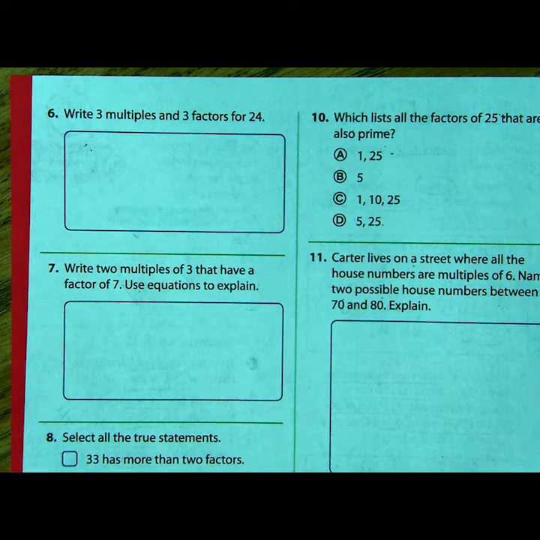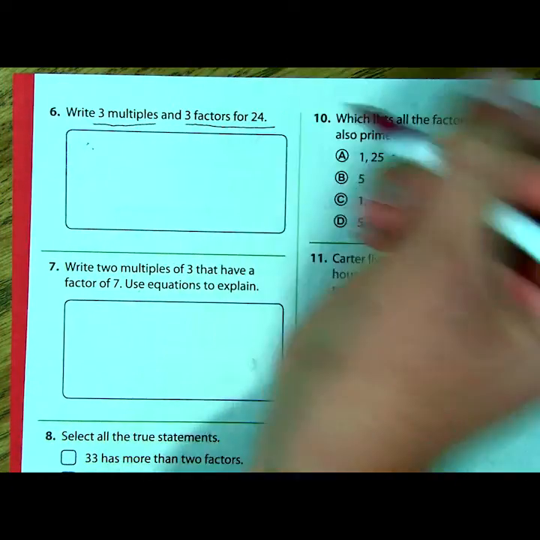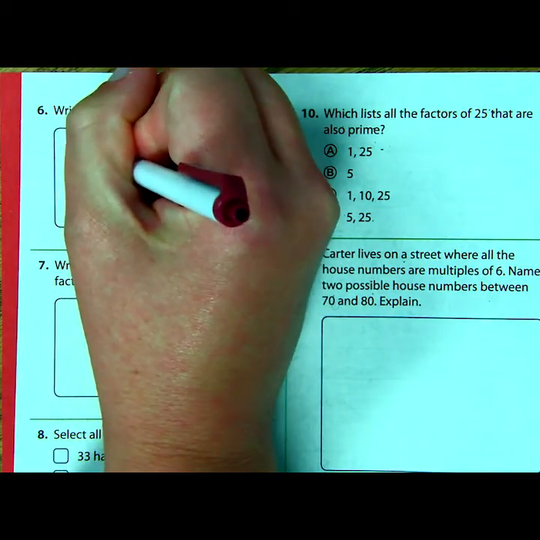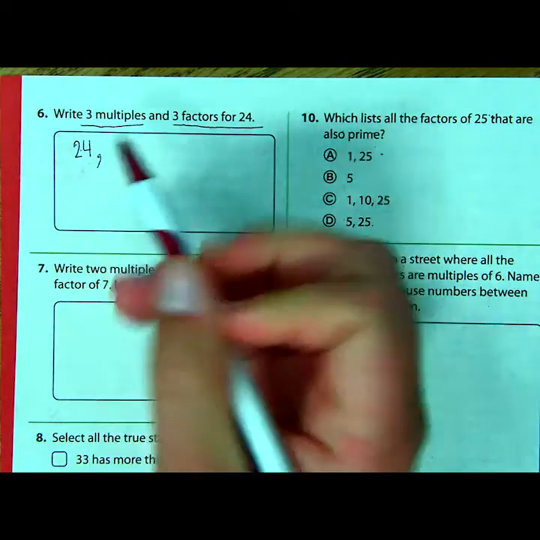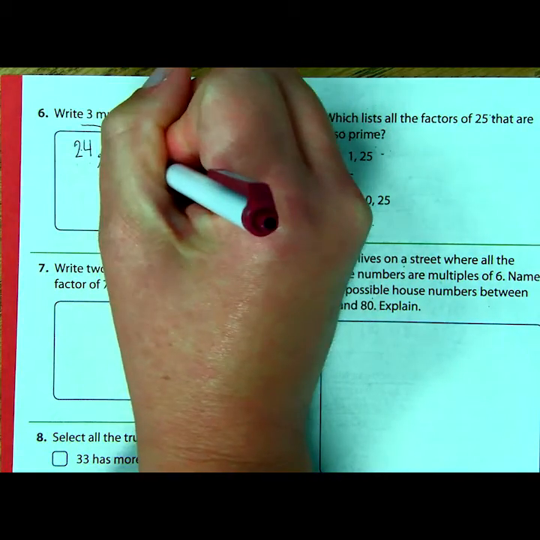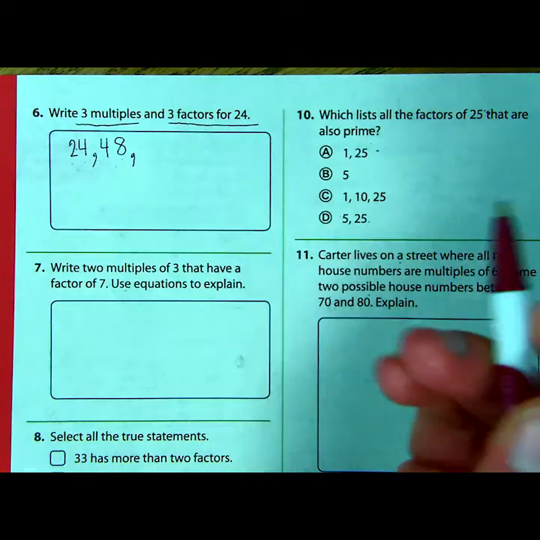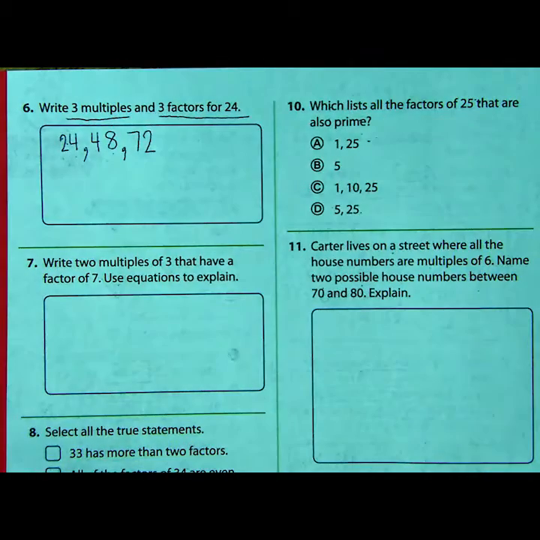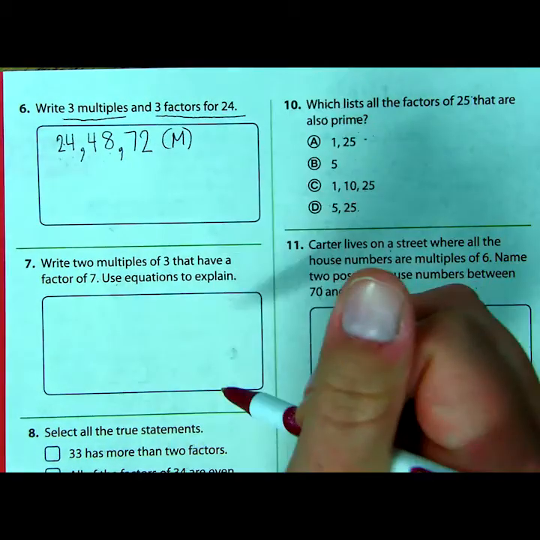We are on question number 6, and we have to write 3 multiples and 3 factors for the number 24. Well, let's start with multiples. 24. Then if I skip count and count up another group of 24, 4 plus 4 is 8, and 2 plus 2 is 4. Now if I do that again, 48 plus 24 more, the next one would be 72. Now, I need to list the factors. I'm going to put multiple there just to remind myself those are multiples.